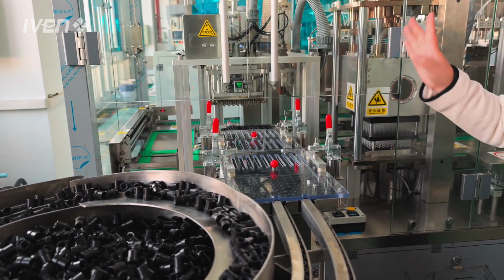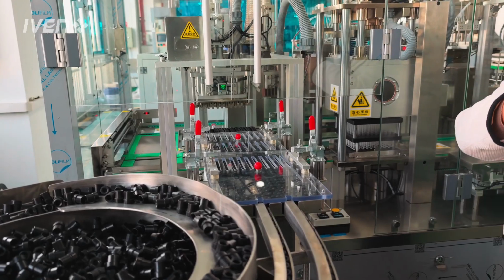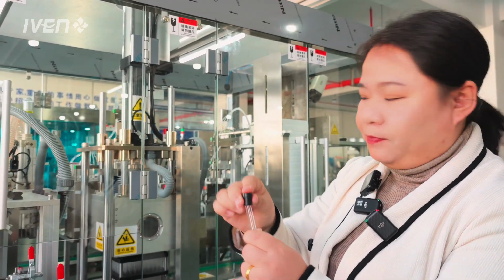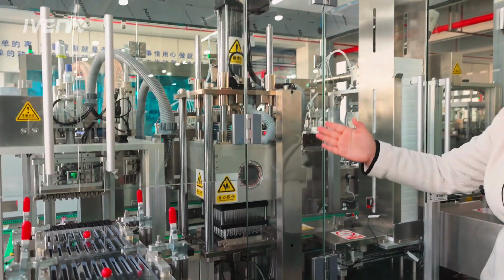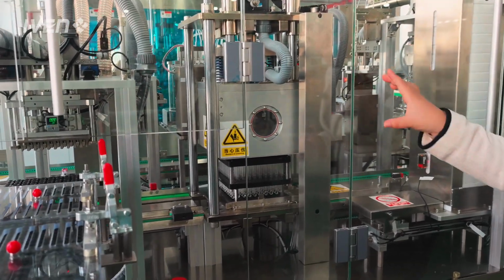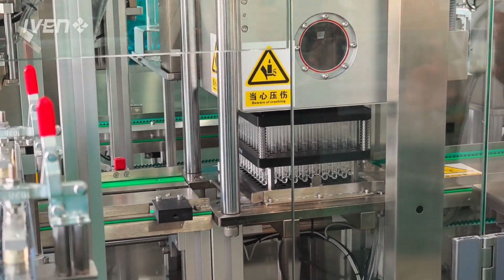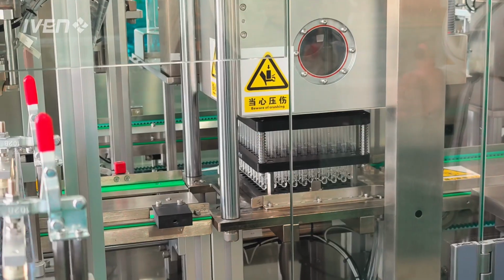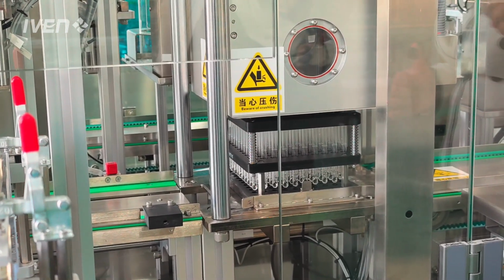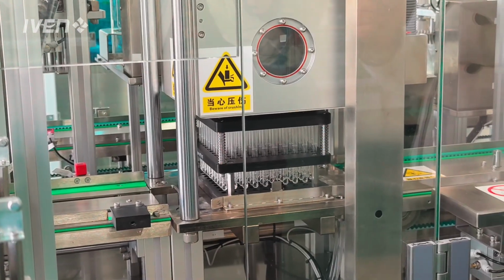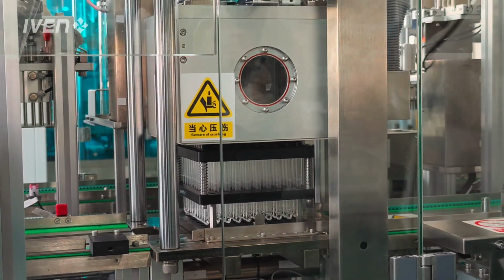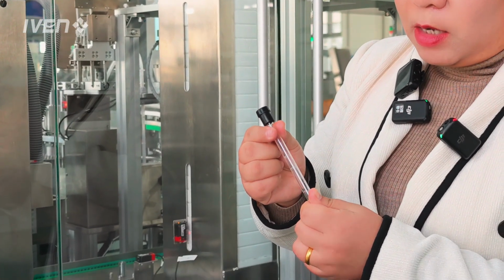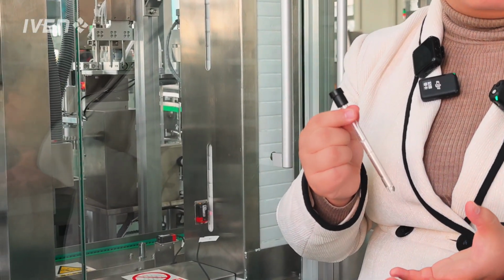Okay, capping here is only for capping. Only cap on. You can see only the cap goes on the tube, okay? And the next station, with this chamber, you can see is a very cute one. Actually, it's for vacuuming. In this vacuuming station, the vacuuming valve cylinder works and presses the tube and the rubber at the same time to vacuum, removing the air inside the tube according to the specific volume of the tube.